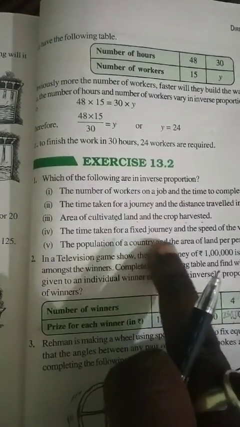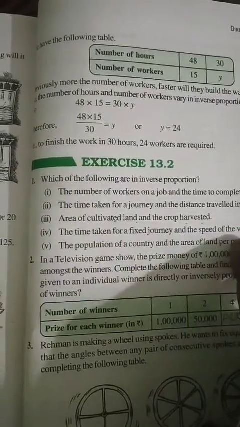The time taken for a fixed journey and the speed of the vehicle. Yes.